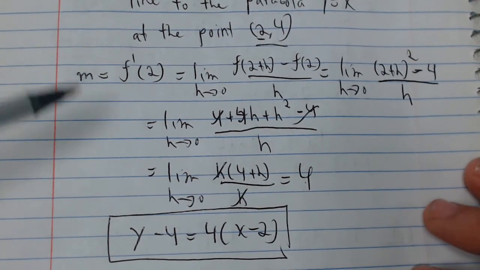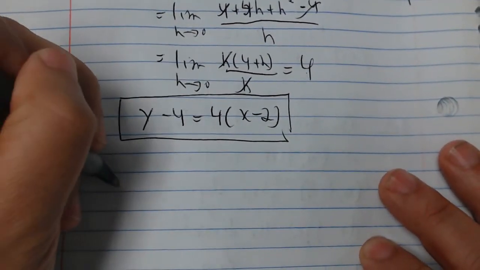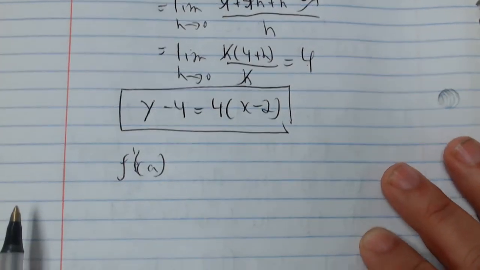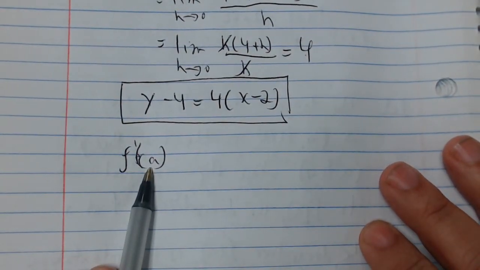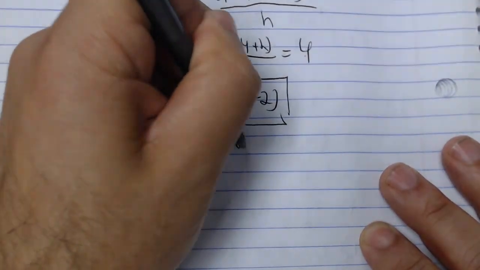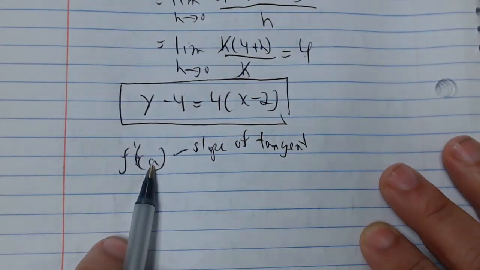So just quickly, to recap, remember the derivative. What does f prime of a represent? Well, f prime of a represents many things. It could be the slope of the tangent at x equals a.